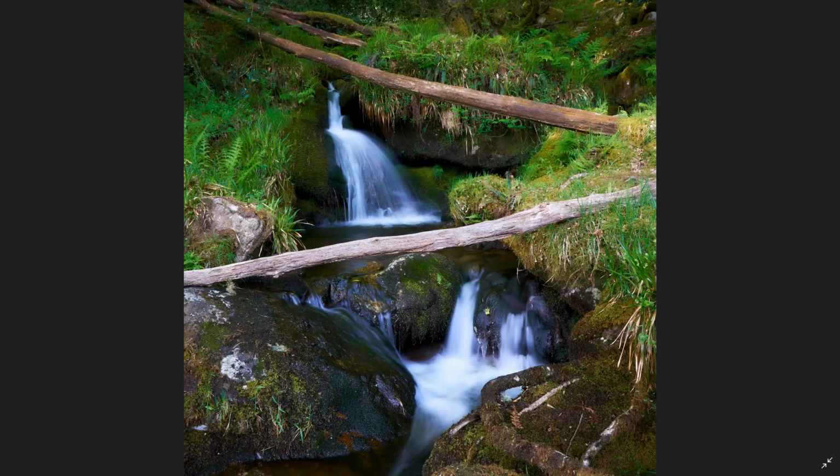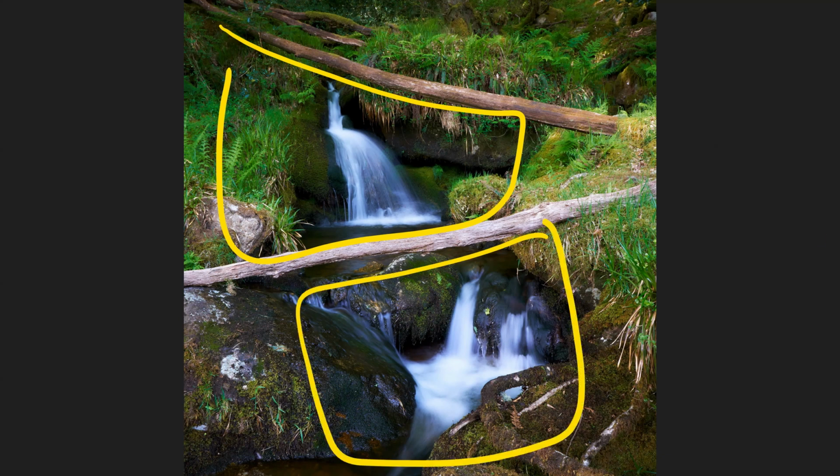So this time back on Dartmoor I found this brook, and there were lots of fallen logs littering the brook, but some nice waterfalls. So what I've done is just framed the two falls, just making sure that these logs didn't cross over the middle of the falls, which would have been a disaster.